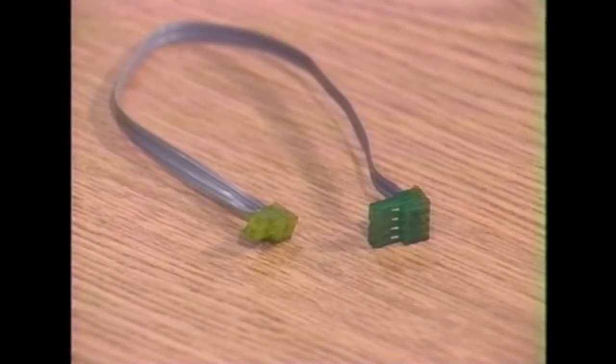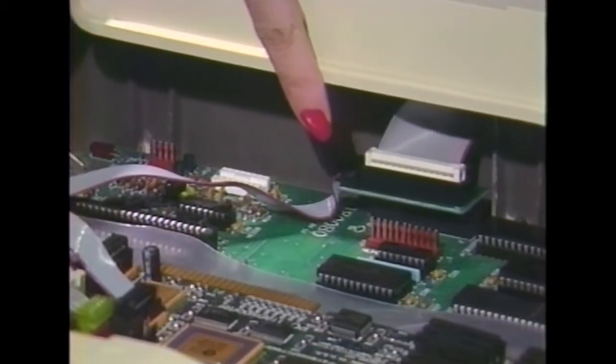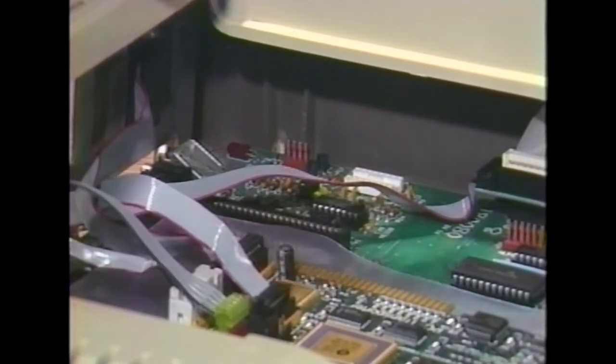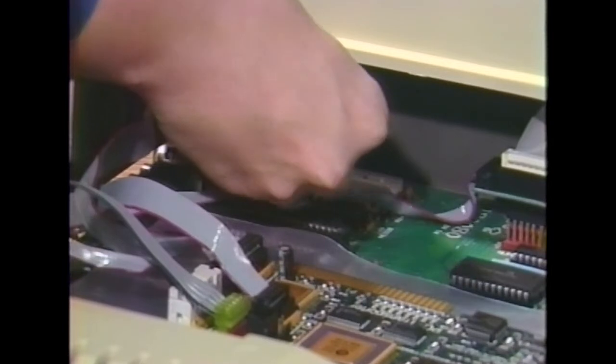First, locate the composite video cable. It has a 2-pin female connector on one end and a 4-pin female connector on the other end. Next, locate the 4-pin male connector directly behind the keyboard adapter card on the Apple's motherboard. Attach the 4-pin female connector to the 4-pin male.